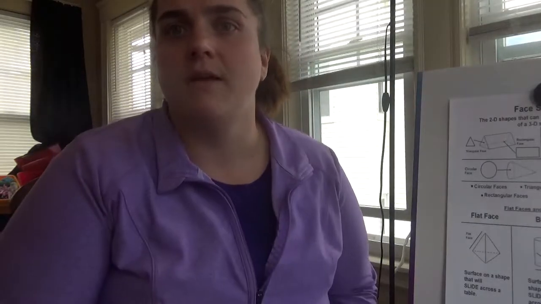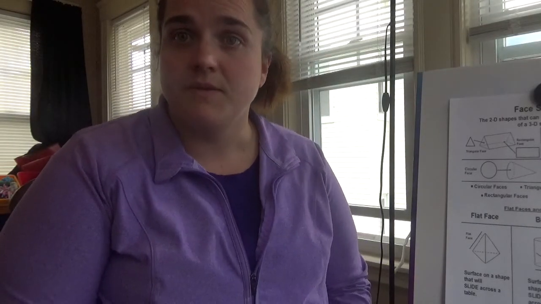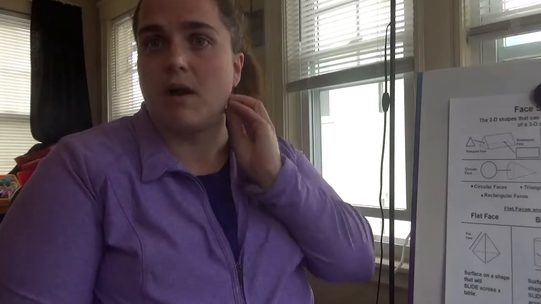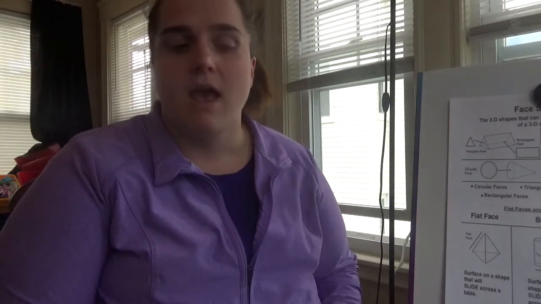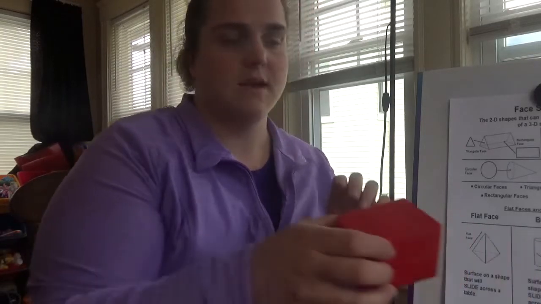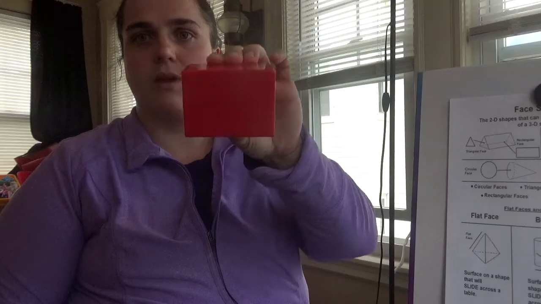Welcome back, second grade. Today is Friday, June 12th, 2020, and today we are going to start the last part of this geometry unit, and we are going to talk about 3D shapes. So I have some examples of 3D shapes that I want to share with you here.